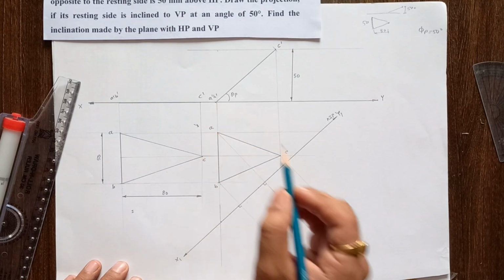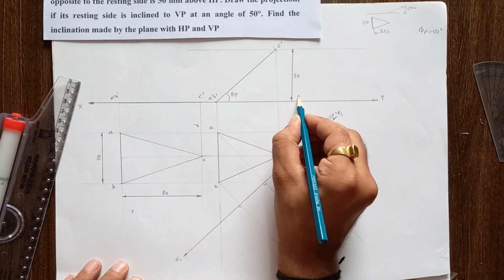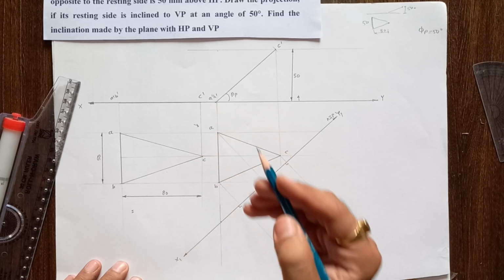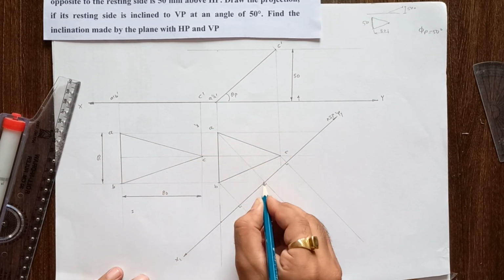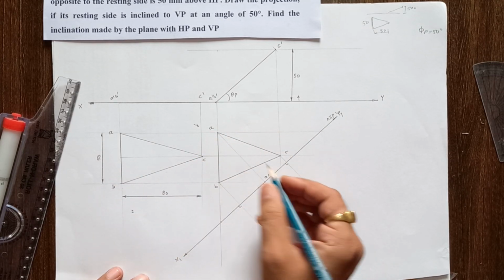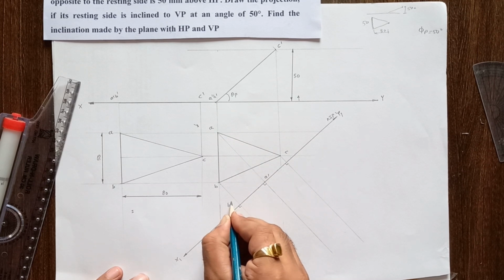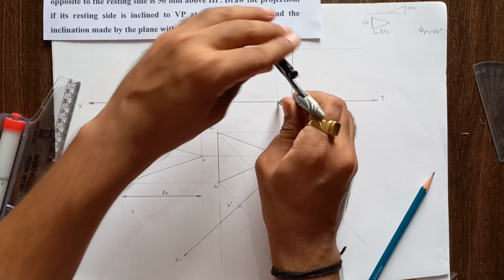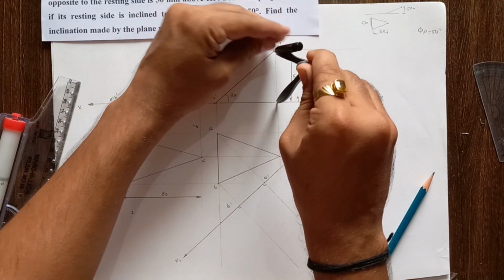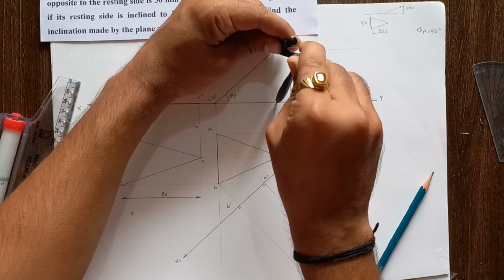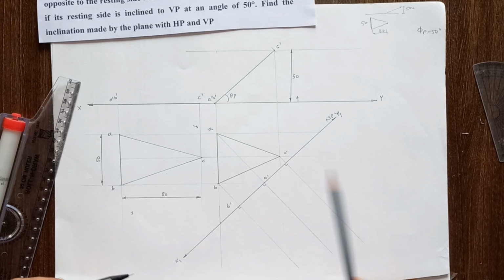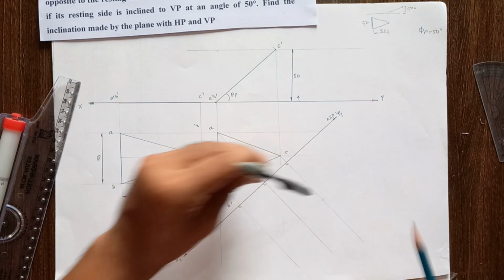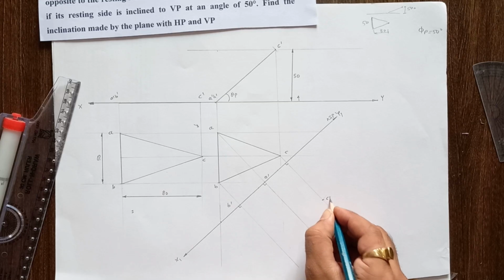For this final view, measure the dimension above the XY plane. Here A dash, B dash is on XY, so this is the projection of A. We can directly mark point A dash here, and this is the B dash point. Now with the help of the compass, measure the XY to C distance and mark this distance on the projection of C. Here we get the point C dash.